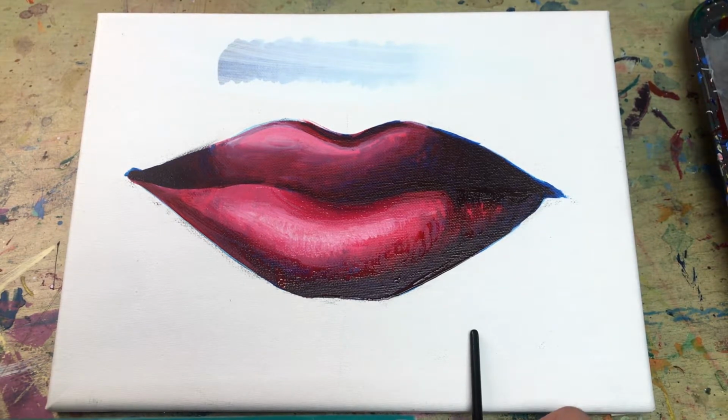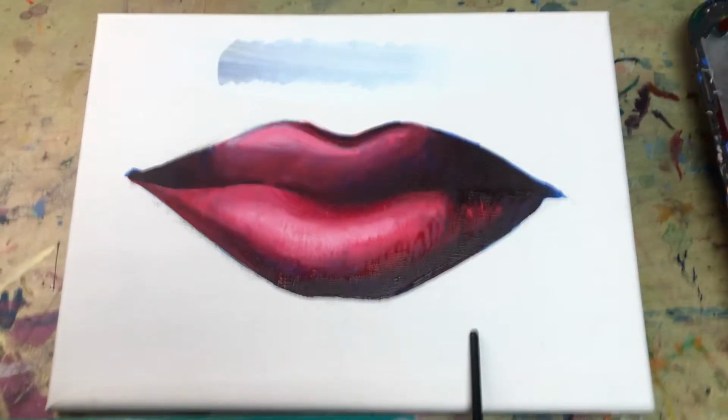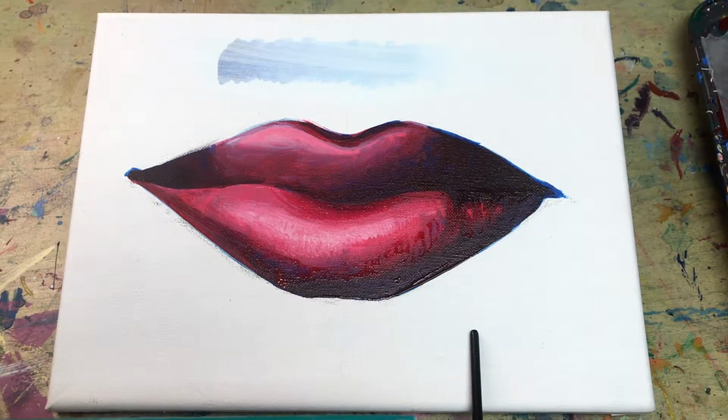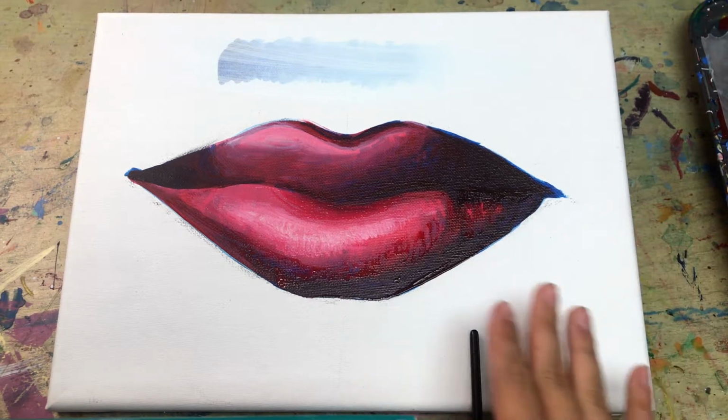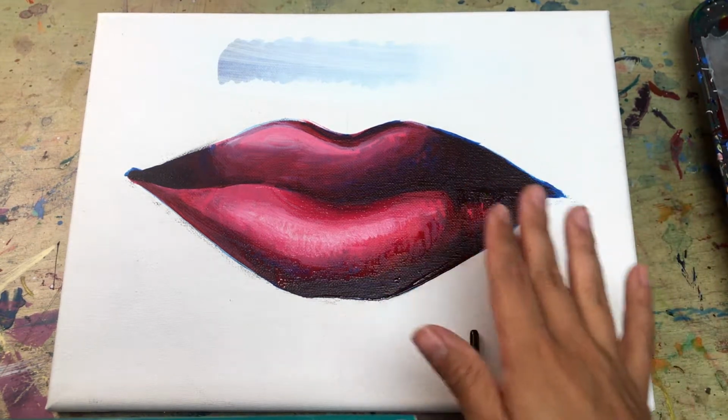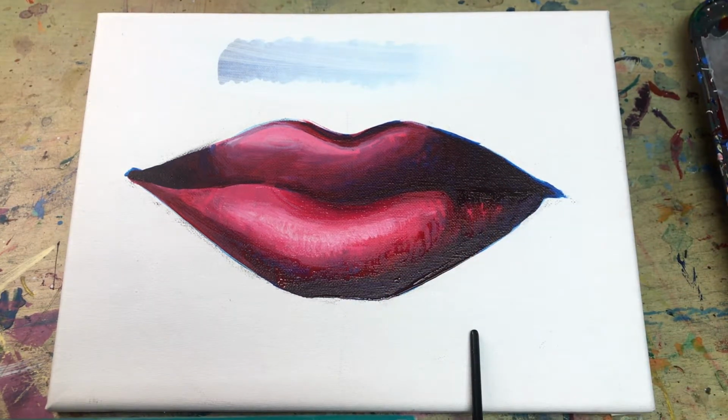So I think I'm ready to blow dry this and keep going with a second layer and maybe a third until I feel like everything is smooth, right? Meaning all of my colors are blended together and look good, and I'm happy with it, and maybe I get to paint a background over this. So here we go.